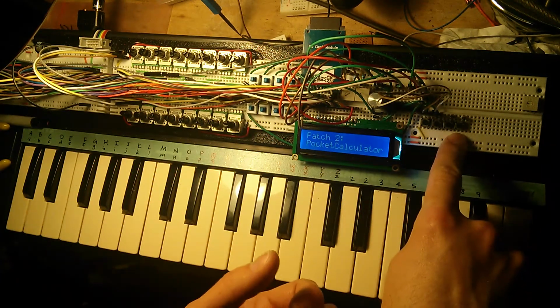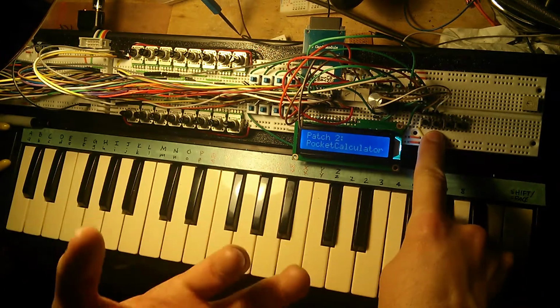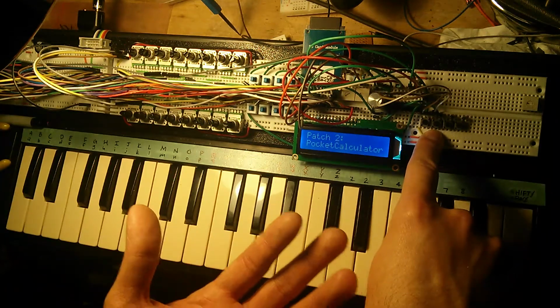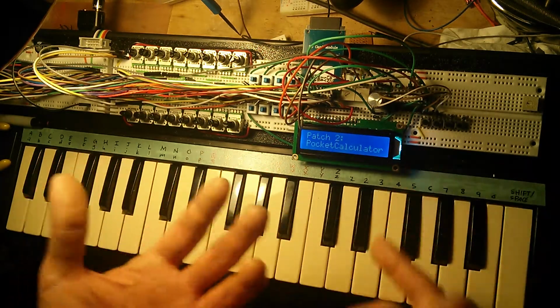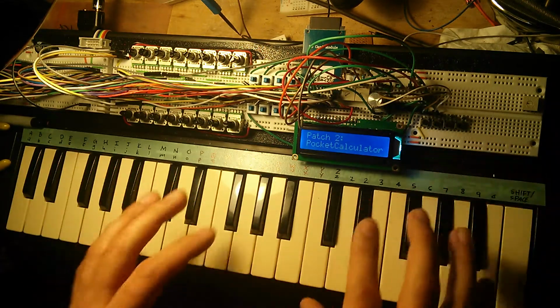These buttons are mapped right now. This is save and this is back. Back only works with the save menu right now, but I plan on using it for more things. I was going to call it exit in my code, but back is more applicable for like cell phones and stuff. It's more intuitive, right? So we're going to save this patch.